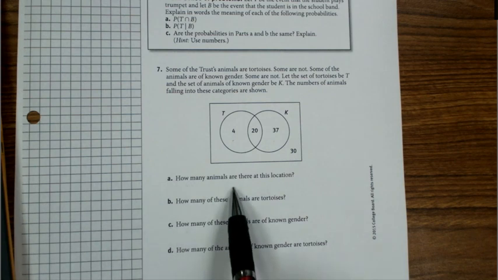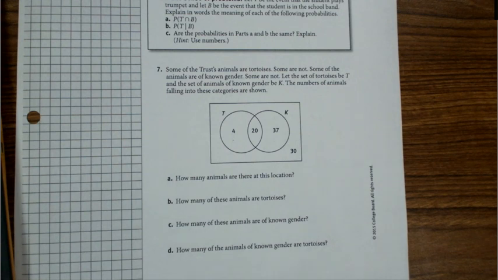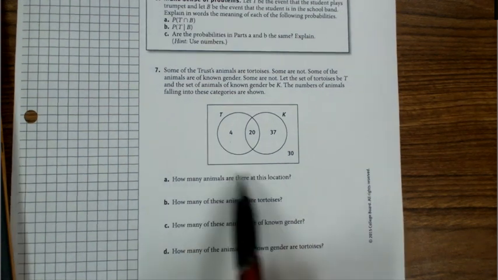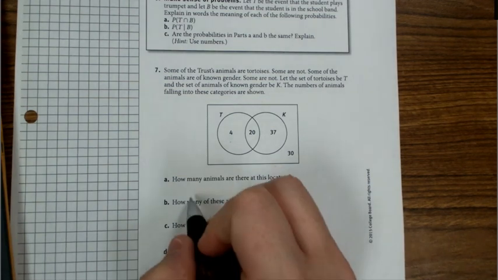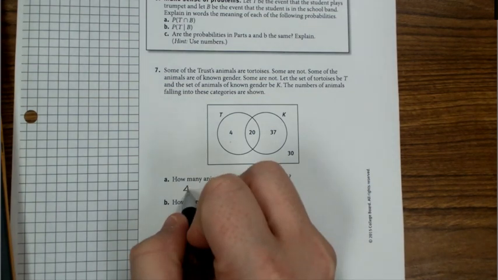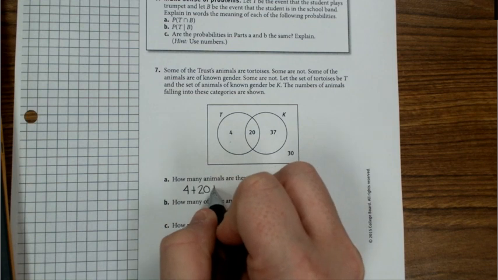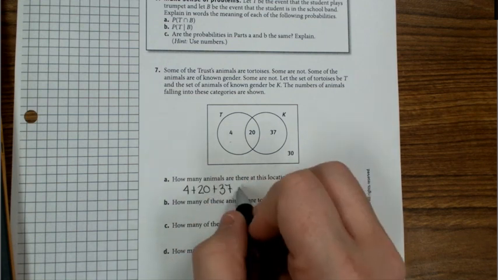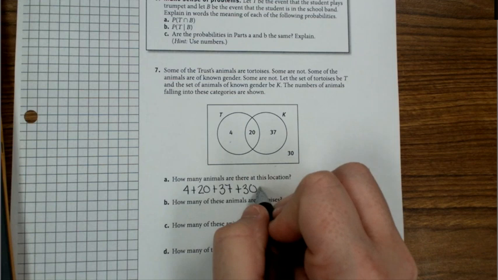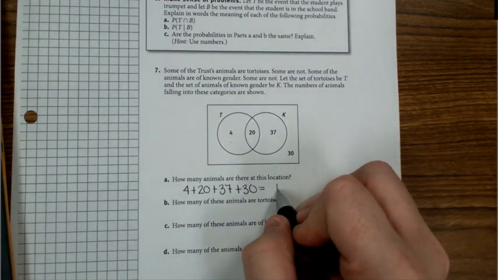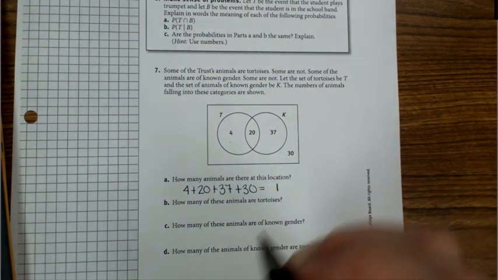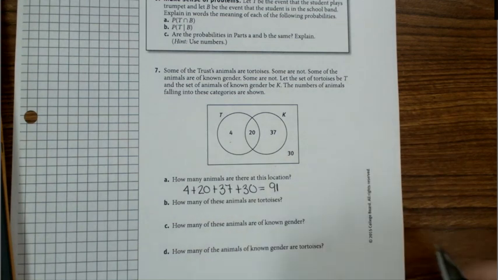A. How many animals are there at this location? Well, in order to find the number of animals, we have to find our total inside the box. So we're going to start off by taking 4 plus 20 plus 37 plus 30. It looks like it's going to be 91. 91 animals.